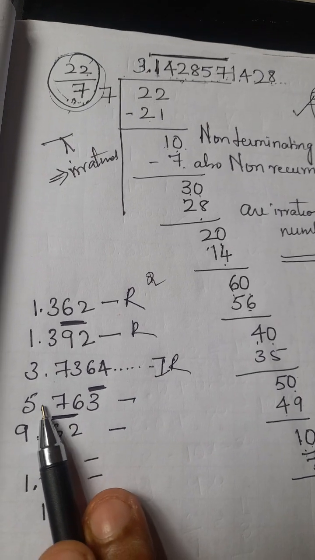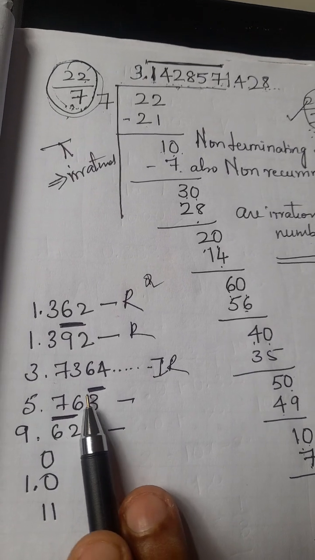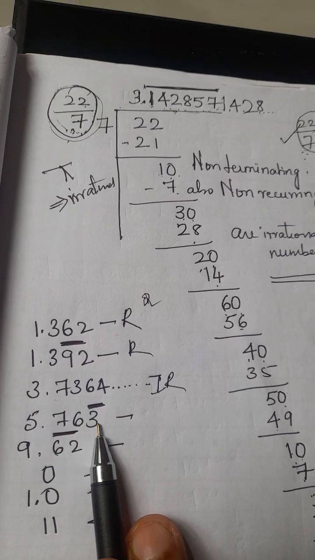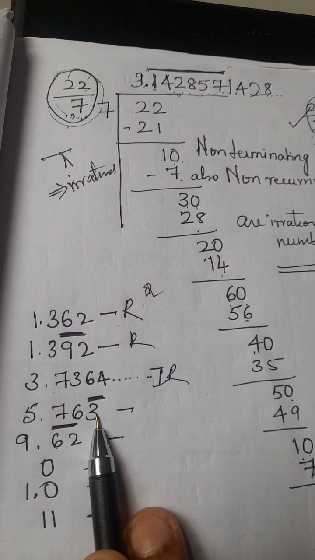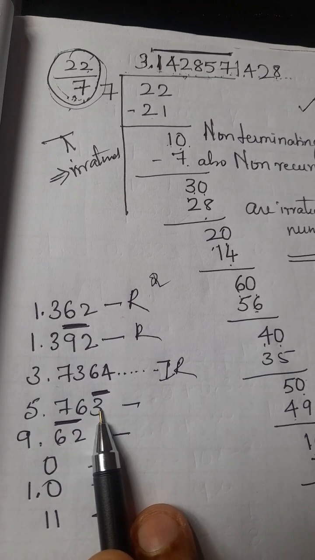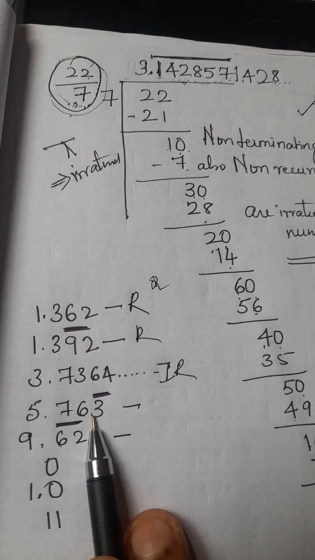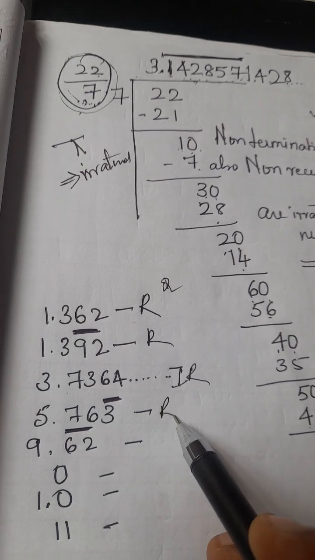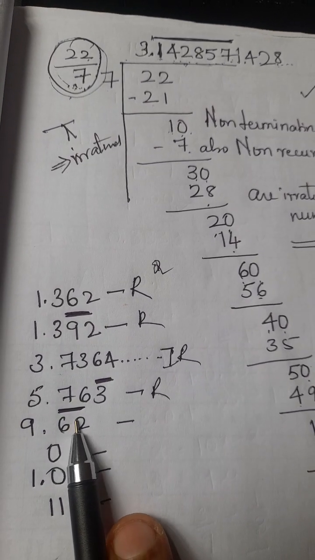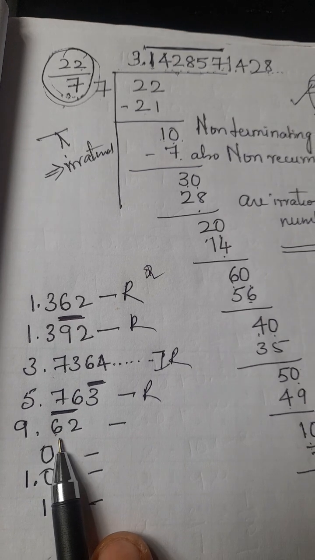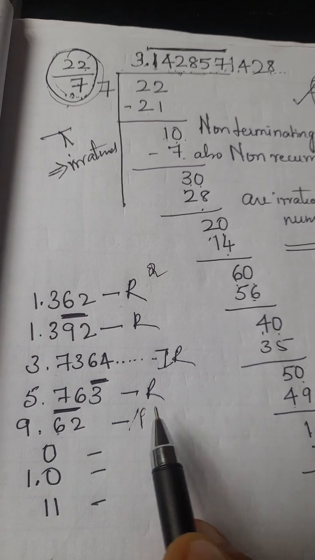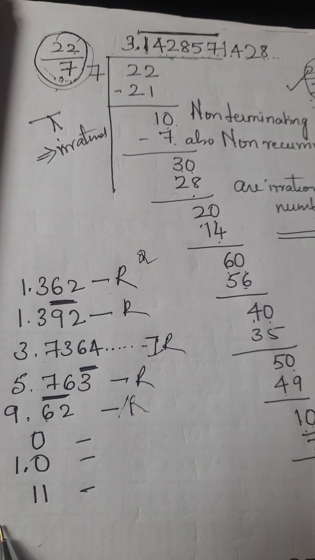Now let's see 5.763 with a bar on the top. When you see the bar on the top, what does it mean? This number 3 is repeated. So there is recurring. It is not terminating, but there is a recurring of the digit. Hence it qualifies to be a rational number. 9.62, a bar again, wherein the digits 62 are repeating. So again it qualifies to be a rational number.